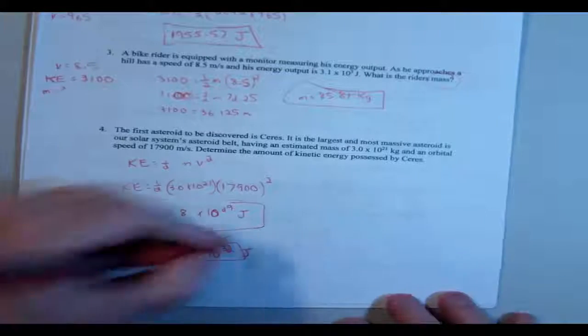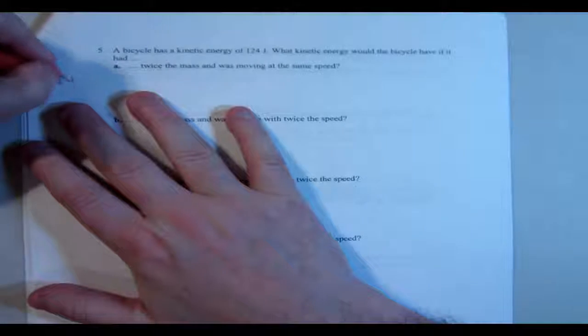Well, that was fun. Let's do a few of these other ones and then we're going to call it for this one, because it's going to take a long time. So this is that easy stuff, right? Remember how on the other page it's like you do this, you do this, you do this, you do this. Alright, easy. So, a bicycle has kinetic energy of 124 joules.